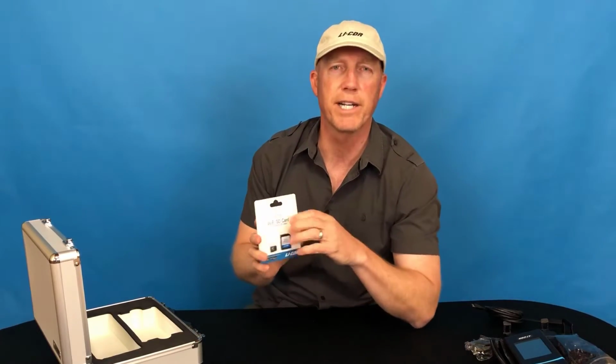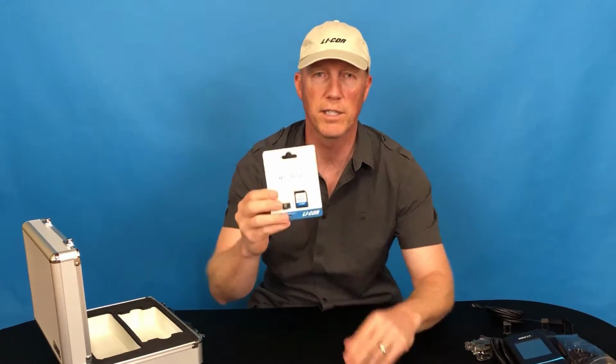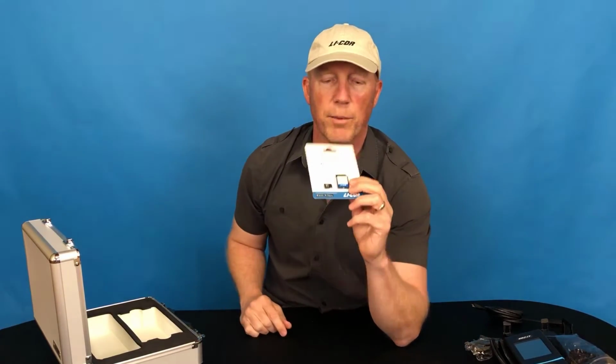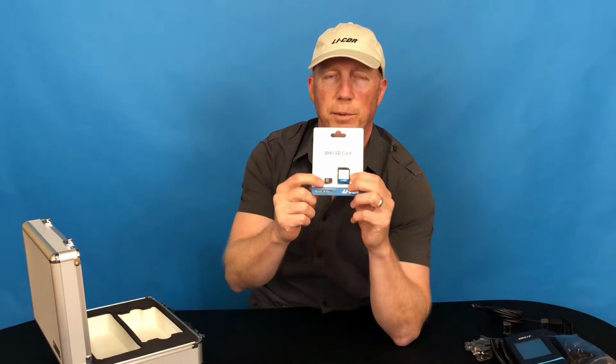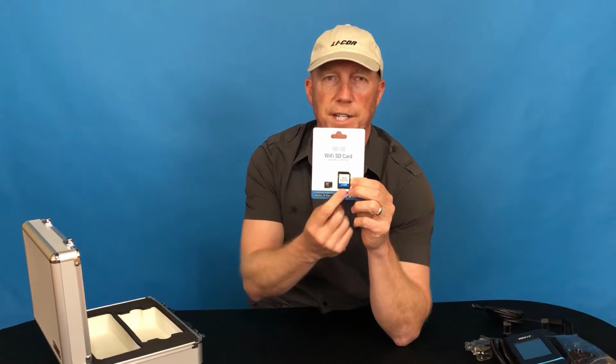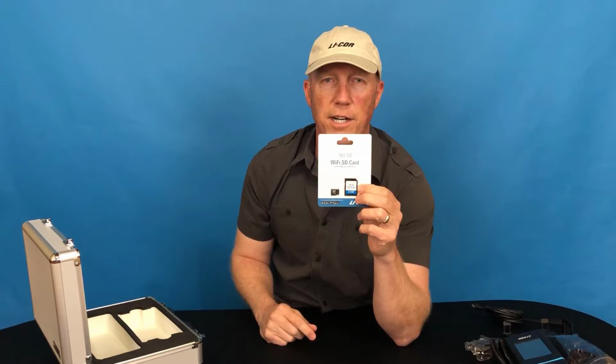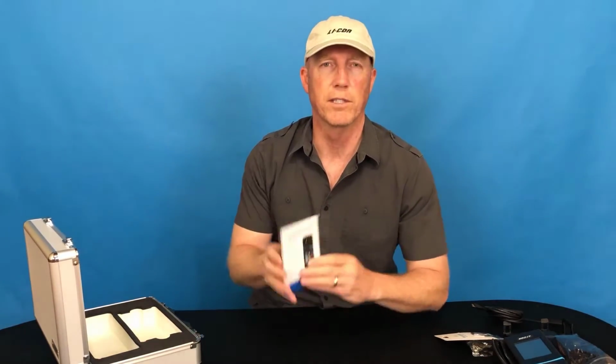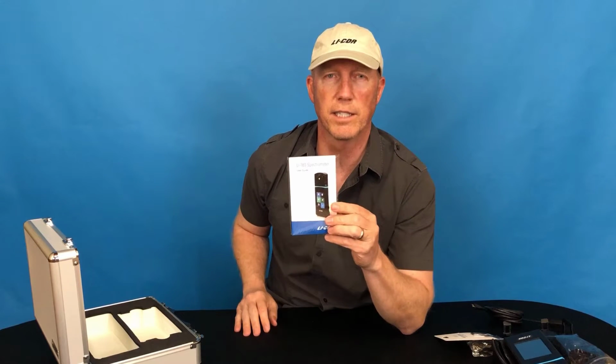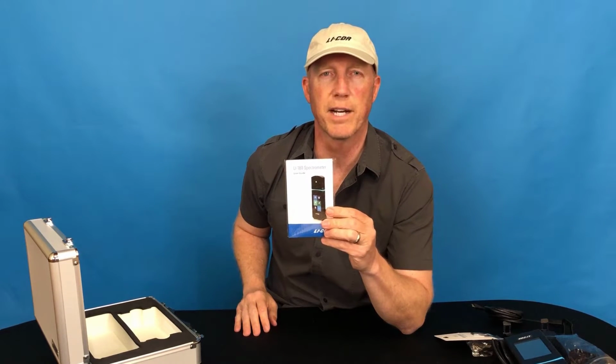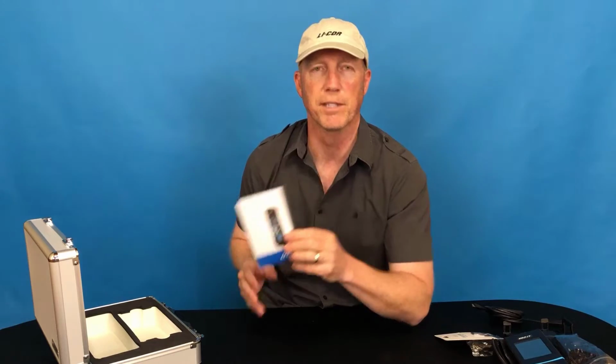Now the Li180 comes with an SD card installed, but this is another one that comes along with it. This one actually comes with a Wi-Fi chip, and this Wi-Fi chip gets inserted into this SD card, and then they both can be inserted into the Li180 spectrometer, so you can connect and use your spectrometer with a mobile device. Finally, we have a little illustrative manual here that allows you to get the instrument set up so you can get going and making measurements.